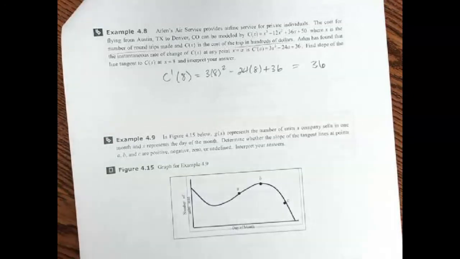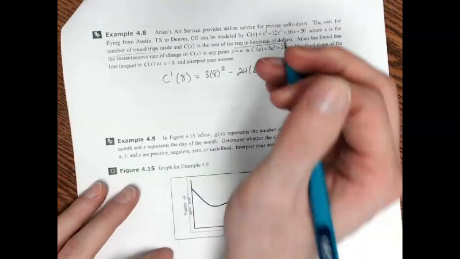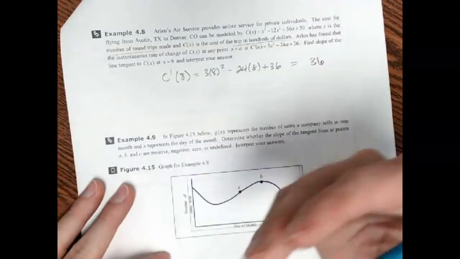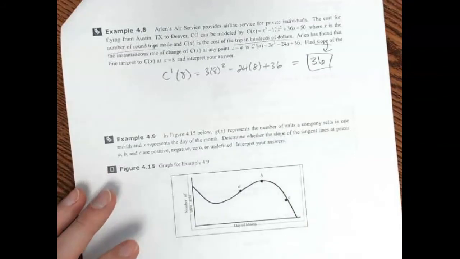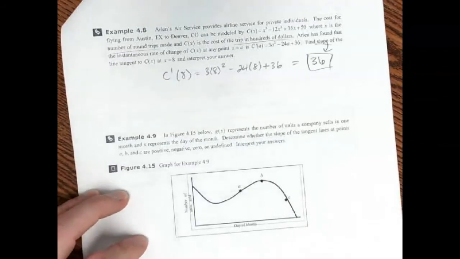Okay, so let's go ahead and interpret this answer. So there's the slope, right? I guess you don't really need the units if it says just find the slope. The slope is a number, right? So the slope is 36. It's a very, very steep tangent line. That's okay. Now let's do the interpretation.